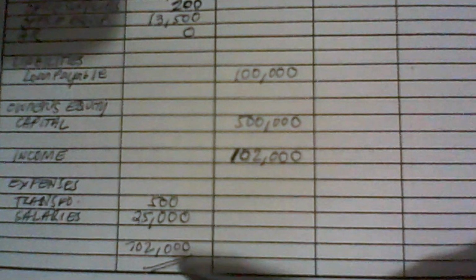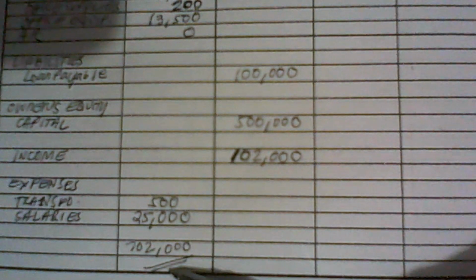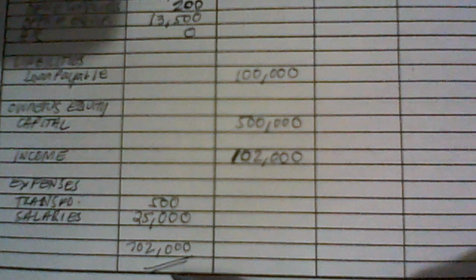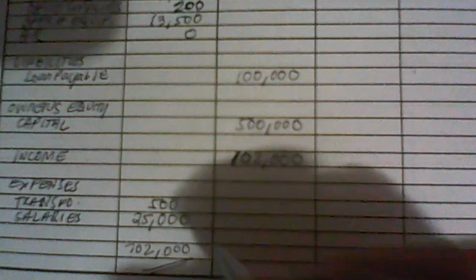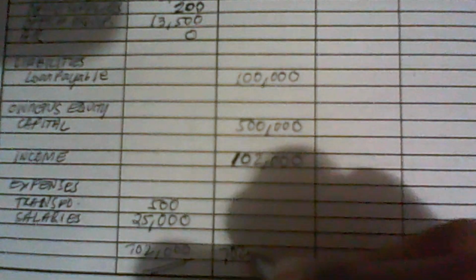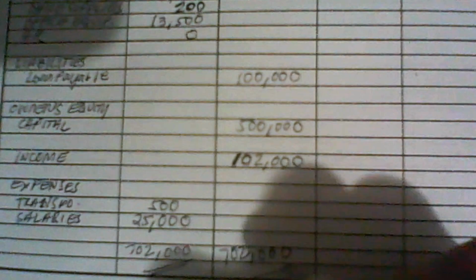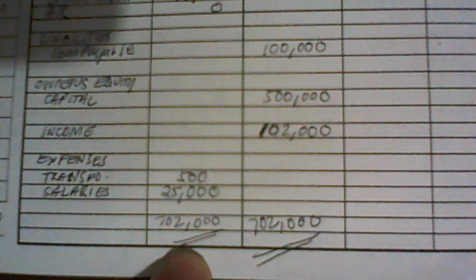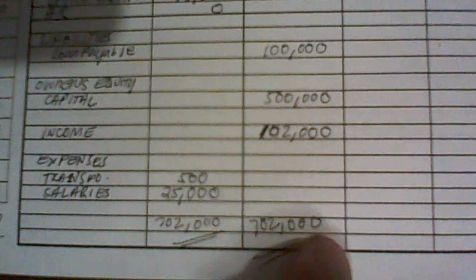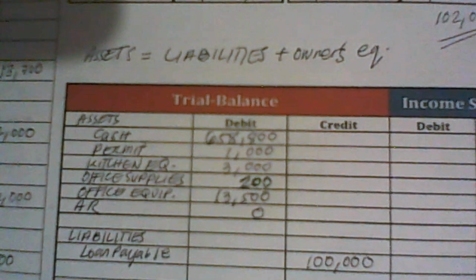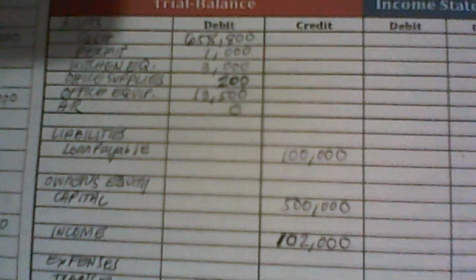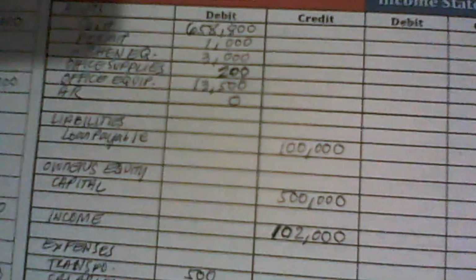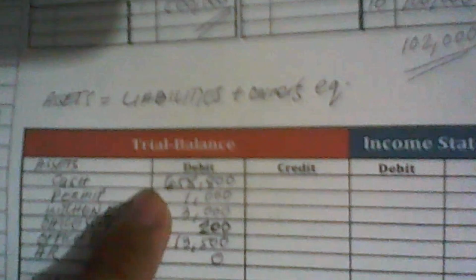So it is the same as the amount of our debit. Since we have the same amount in the debit and credit of our trial balance, it means we have correct calculations and preparation from the general journal, the general ledger, into the trial balance.